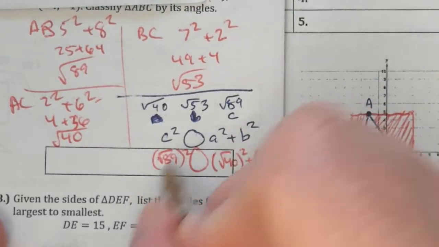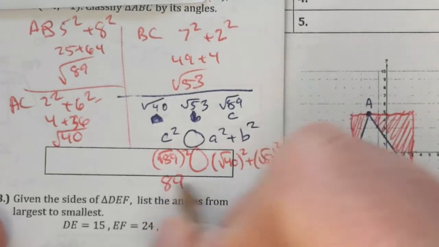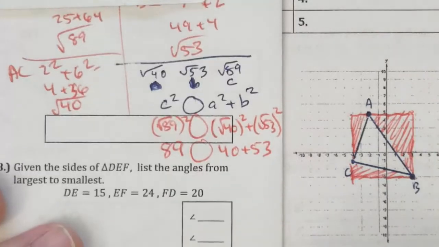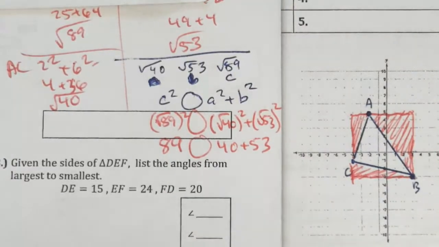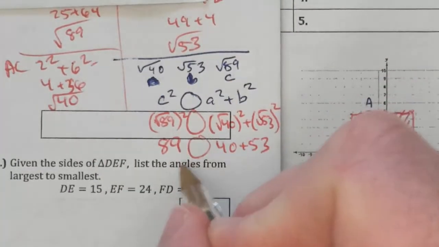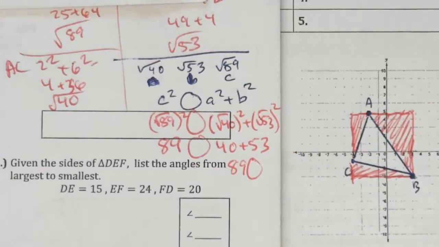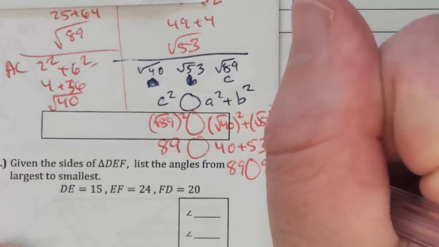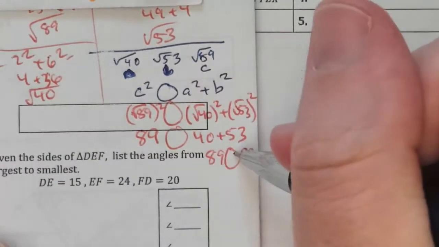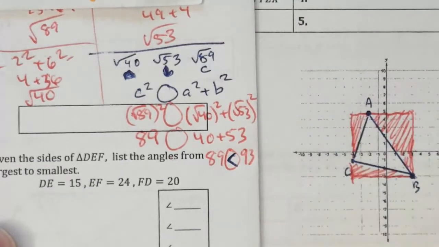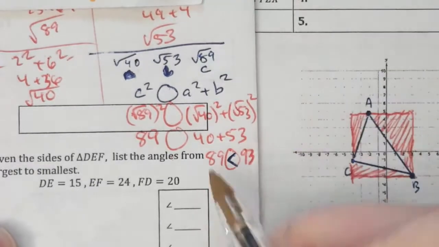Okay, the square root and the square cancel each other out, so how does 89 compare to 40 plus 53? So how does 89 compare to, what's 40 plus 53? 93. Okay, and this, we would point at the little number, we eat the bigger number. So, and how would you read that? That's less than, so that would be an acute triangle. Acute.